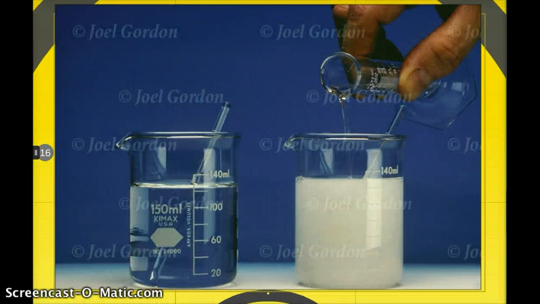So this is a picture demonstrating the common ion effect. Both beakers originally contained PbBr2 solutions. In the second beaker, CaBr2 was added, and it increased the concentration of Br-. So it caused PbBr2 to precipitate due to the common ion effect, making the PbBr2 less soluble.